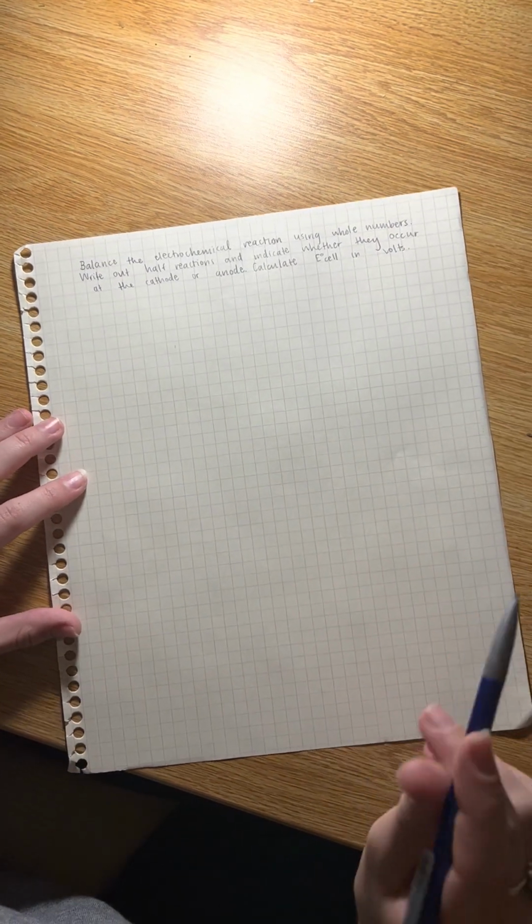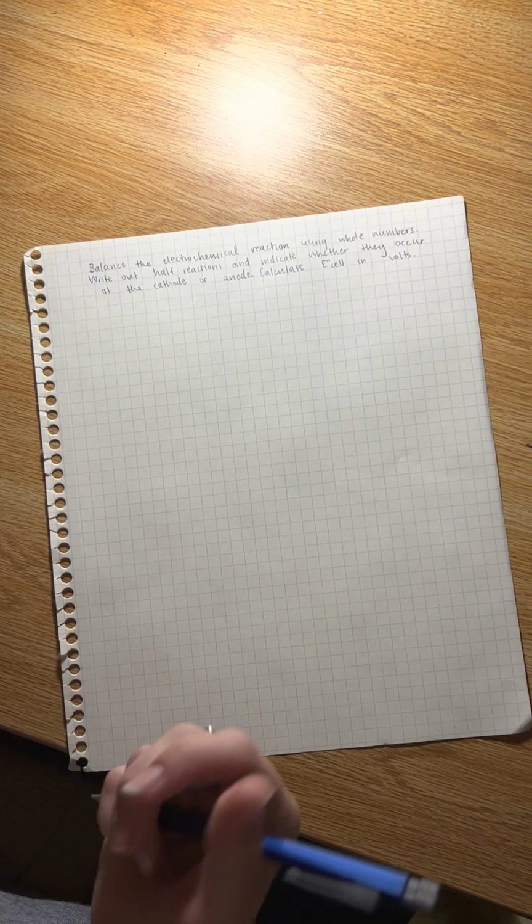We are told to balance an electrochemical reaction using only whole numbers. We're going to write out the half reactions, say whether they occur at the cathode or the anode, and then calculate the electric potential of the cell.